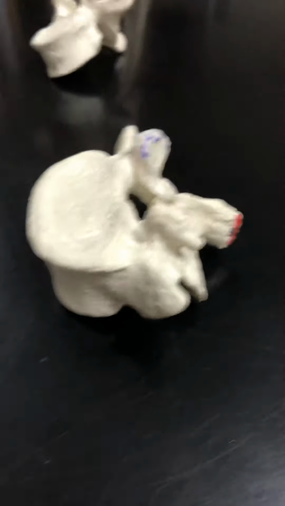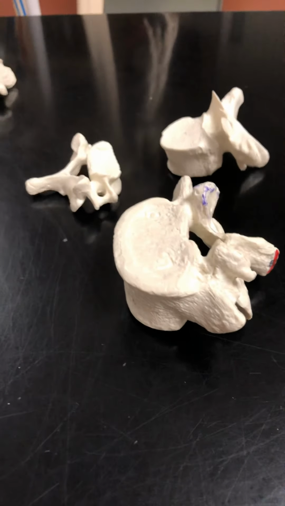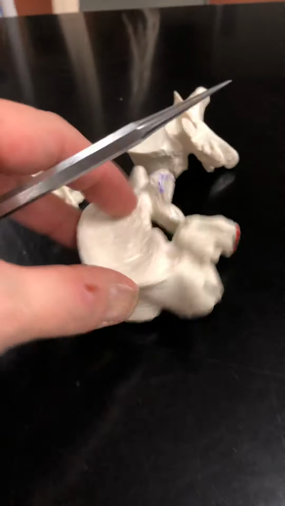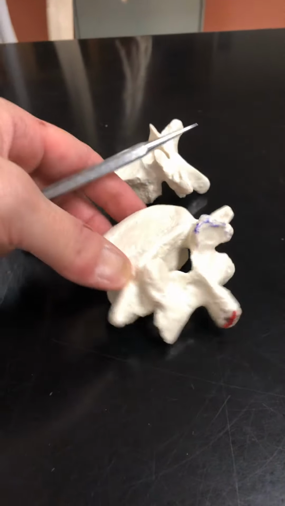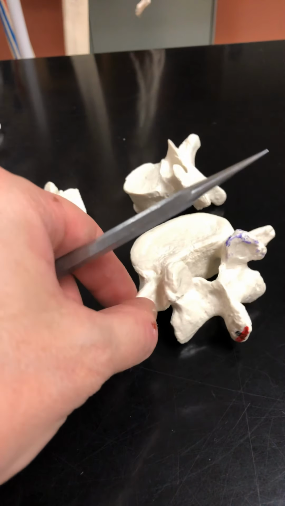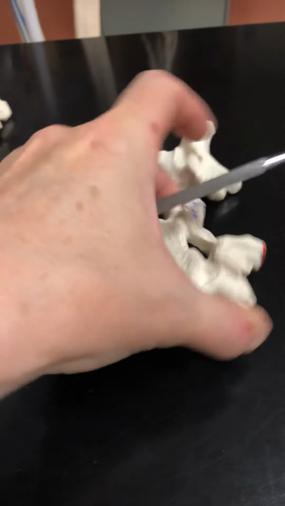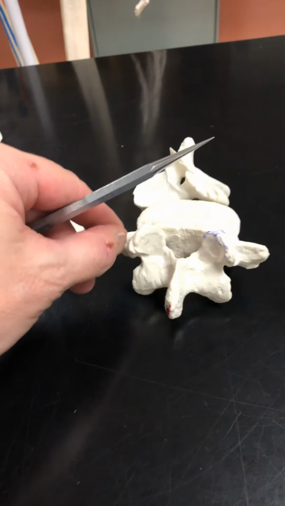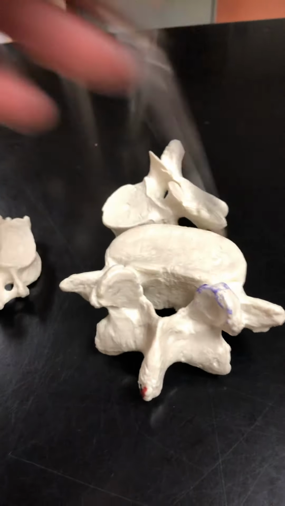The last vertebra we have to talk about is the lumbar. You can see how much bigger it is than any of the other ones. That's normally how we categorize them. This huge body right here is what makes it really, really different. There are no holes. There are very small transverse processes because we don't need ribs to attach here. And again, there's no transverse foramen. So there are 5 of those.